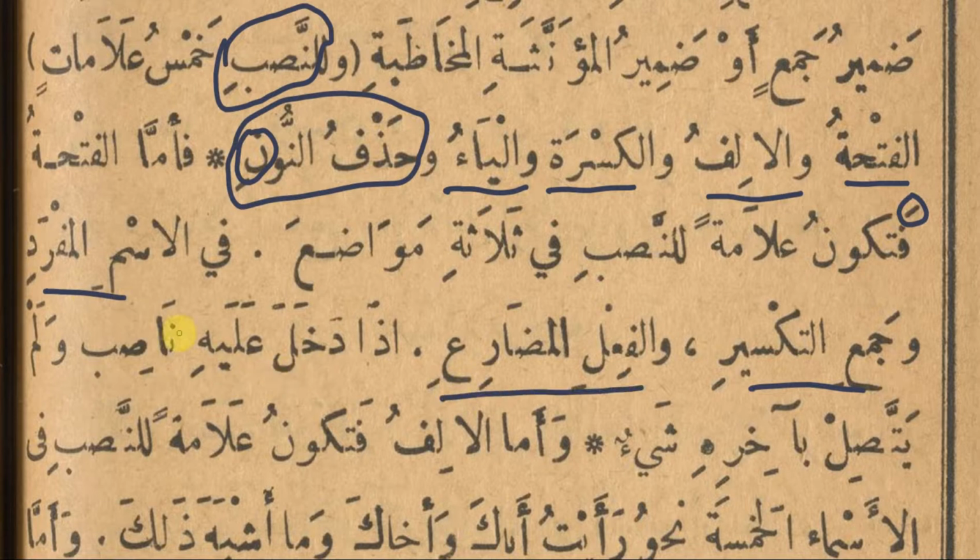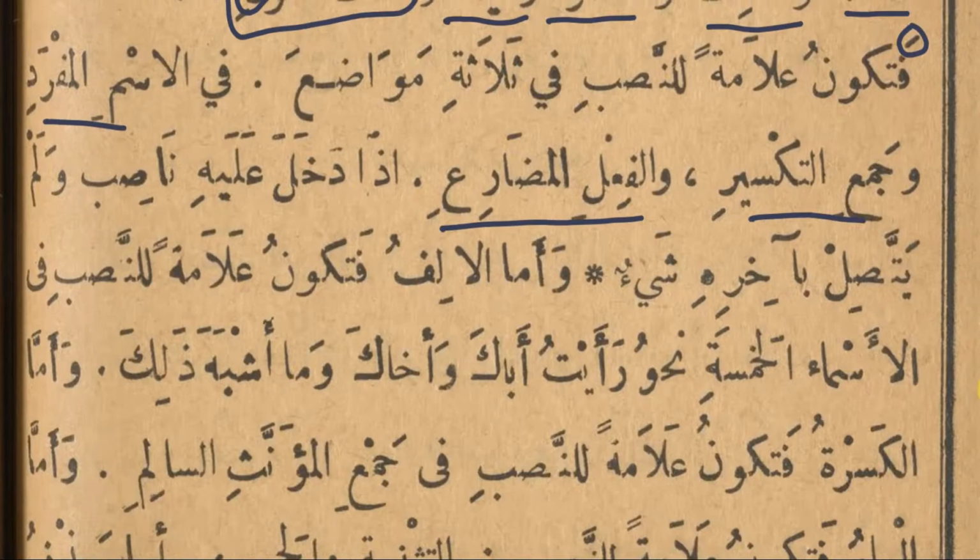If the tools that cause that state are attached to it, came before it, then this verb will go into that state, ولم يتصل بآخره شيء, and nothing else is attached to that present tense verb.